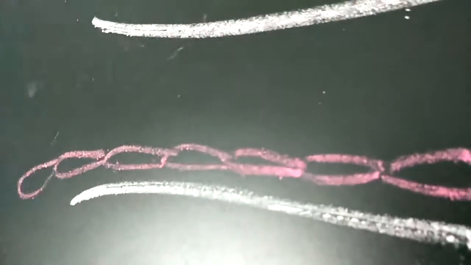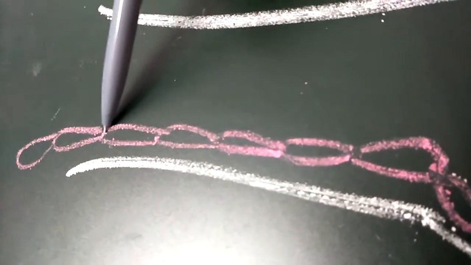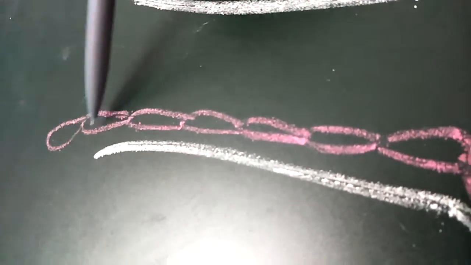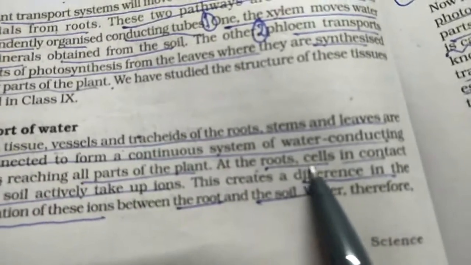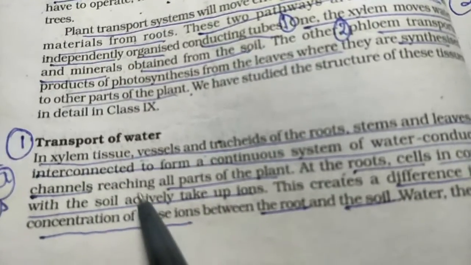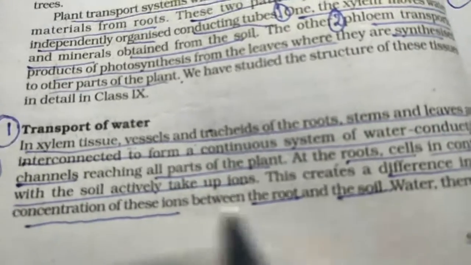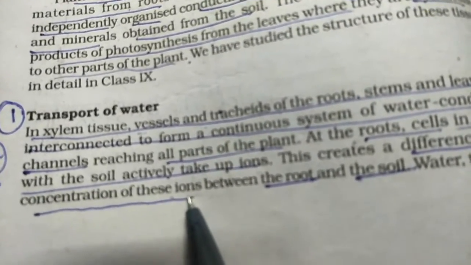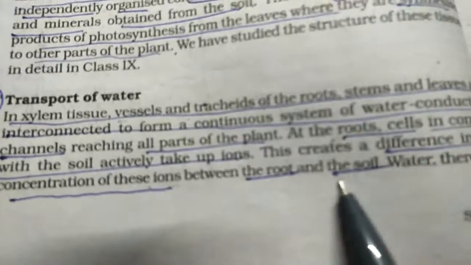Like this, I'll show you. Can you see this? From the root, there's a continuous chain like this. Now, the root cells are in contact with soil, so they take up the ions and water. There's a difference in concentration of these ions, so because of this, diffusion takes place, that is osmosis, between the root and the soil. Now, next page.